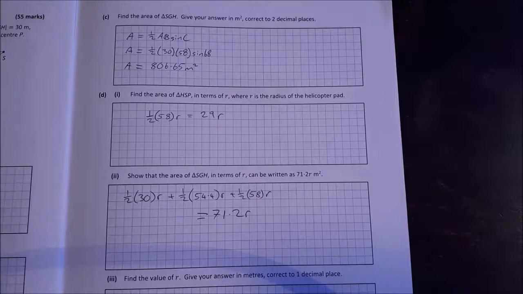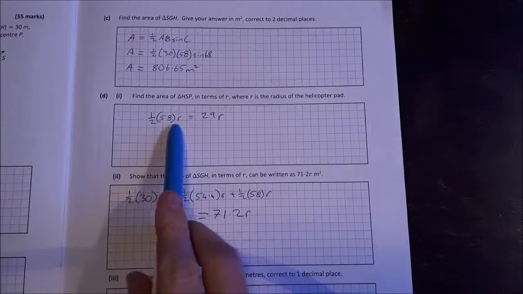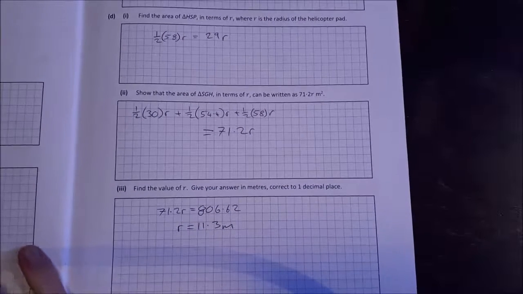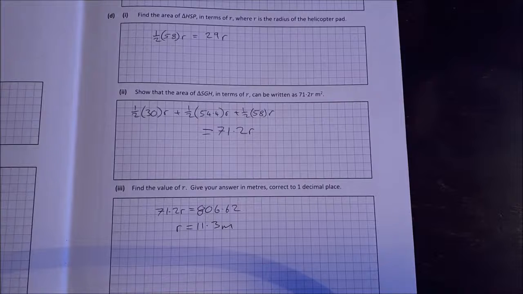Find the area of HSP in terms of OR, where OR is the radius of the helicopter pad. So the triangle HSP is going to be half 58 times the radius, so half the base by the height, 29 OR. Show that the area SGH in terms of OR can be written as 71.2 OR square meters.